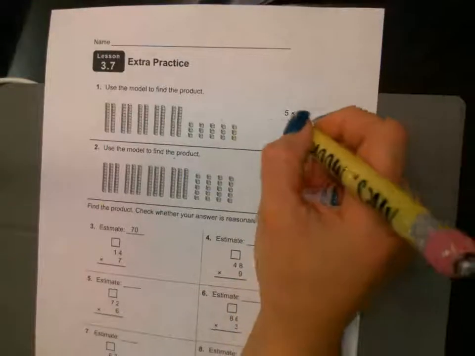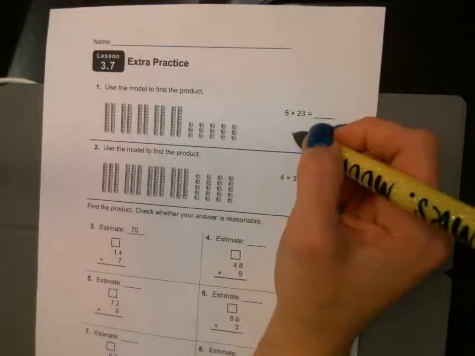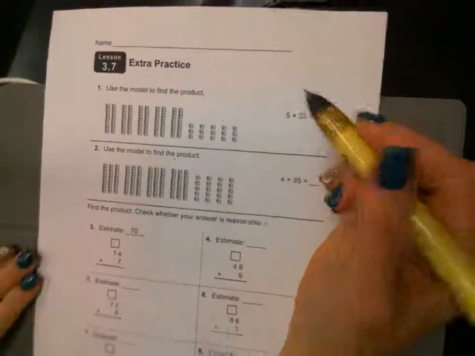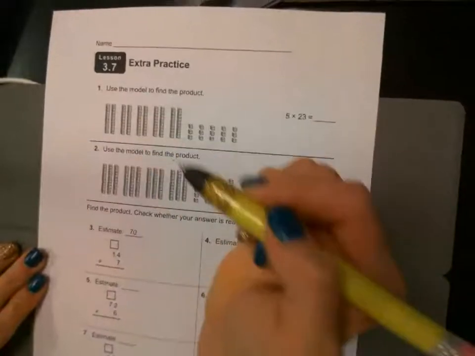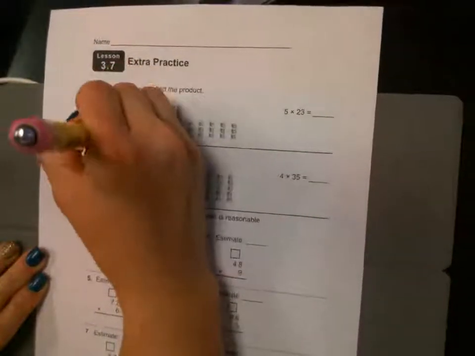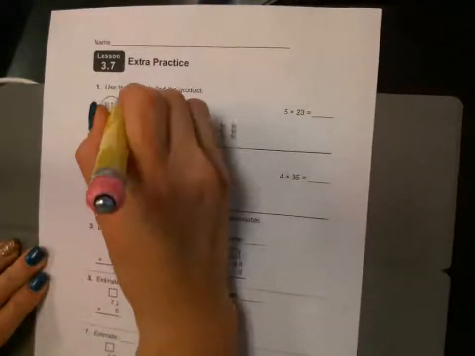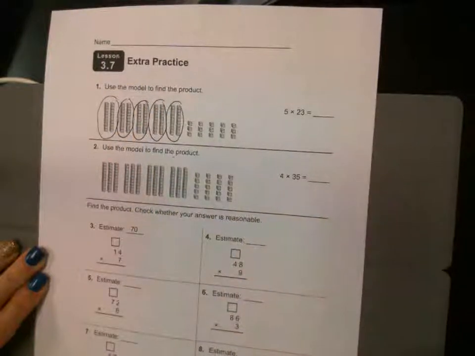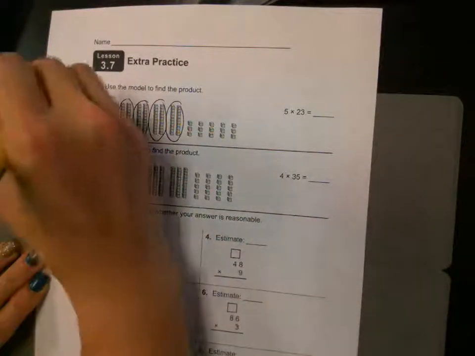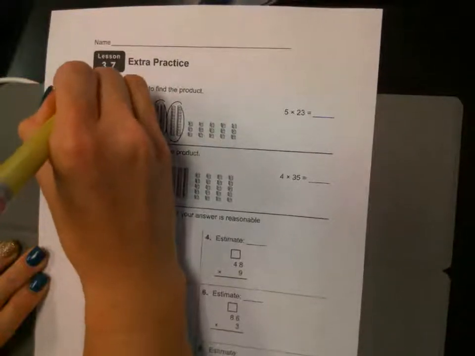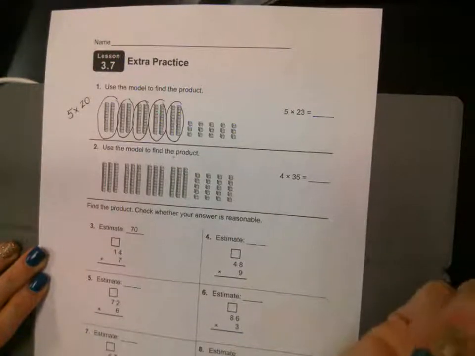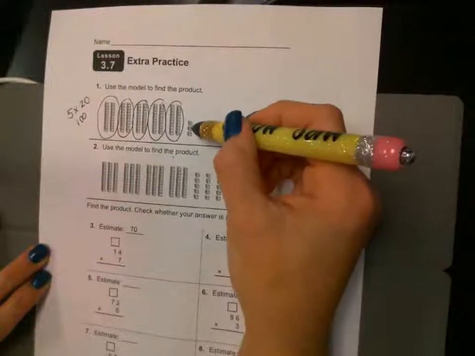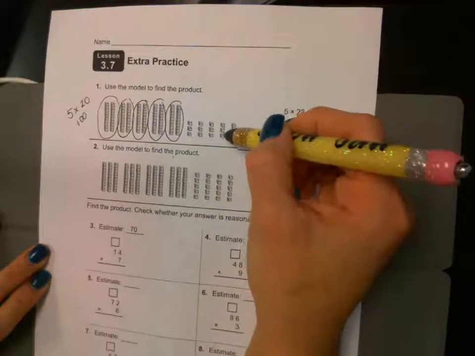Okay, so let's look at these models to find the product. So this is that same problem I just did, 5 times 23. And let's see if we can figure out how this model worked. What is in one group here? What do I have? 20. So this is one group of 20. How many groups of 20s do I have? So I have 5 groups of 20, right? So that's like saying 5 times 20. What is 5 times 20? 100. And then I've got 1, 2, 3, 4, 5, 6, 7, 8, 9, 10, 11, 12, 13, 14, 15.